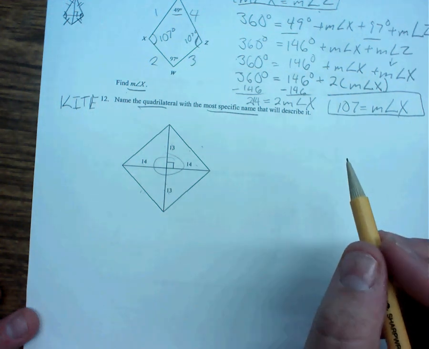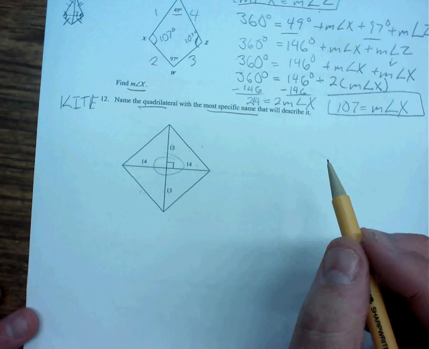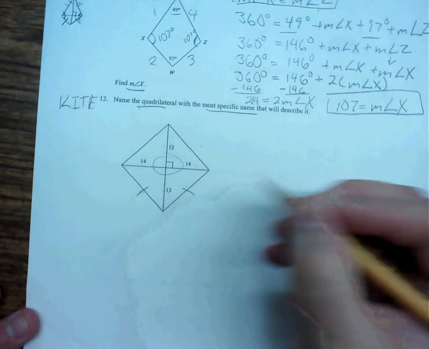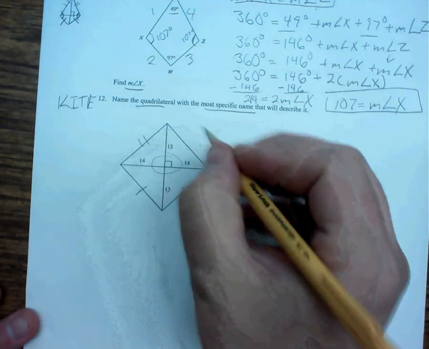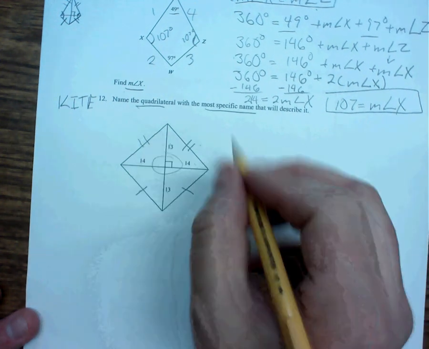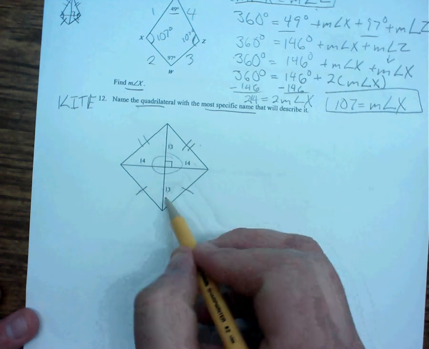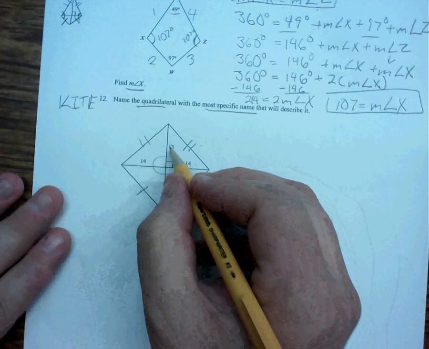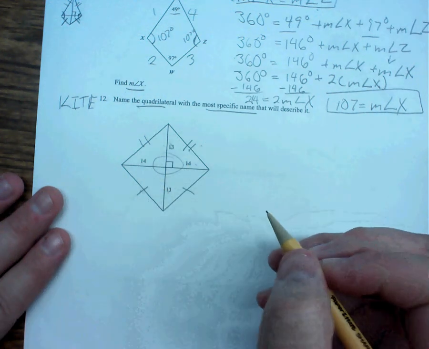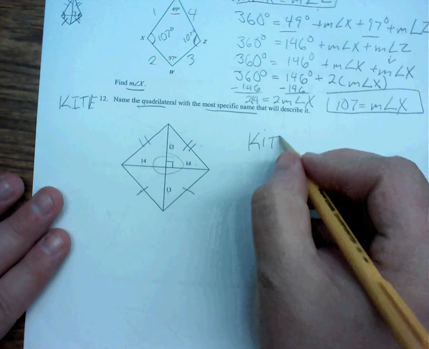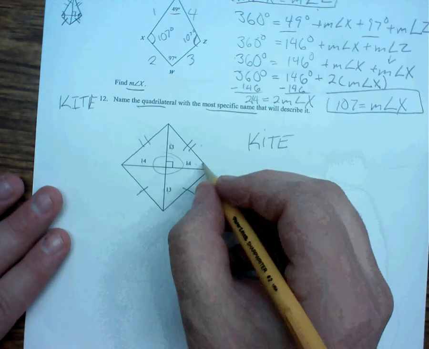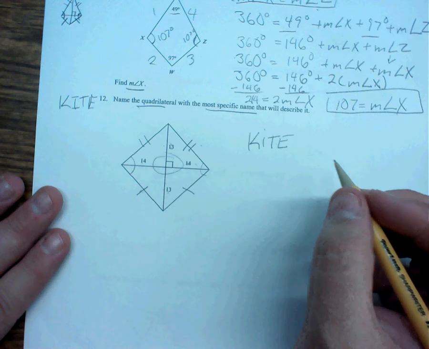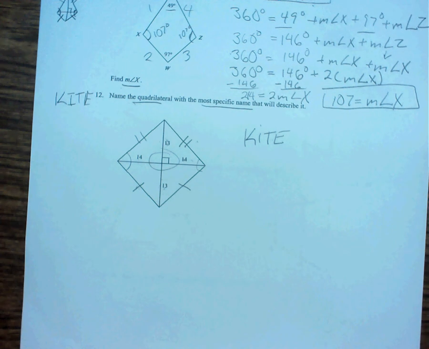But what makes a kite is that this line and this line are congruent, and I know that this line and this line are congruent. They might all four be congruent, but they're not, because this is 13. Because there's the symmetry of 13, 14, 13, 14, I know it's a kite. And that means this angle and this angle are probably going to be congruent. So kite is the best one. It's a parallelogram for sure, but it's not a rhombus. So kite would be the best definition for that. All right?